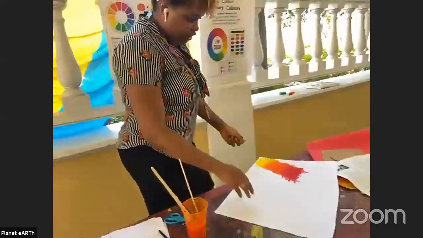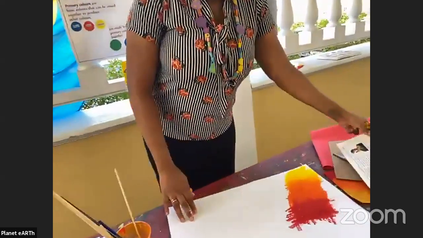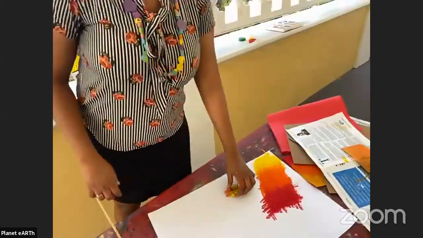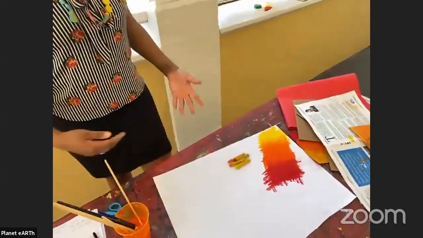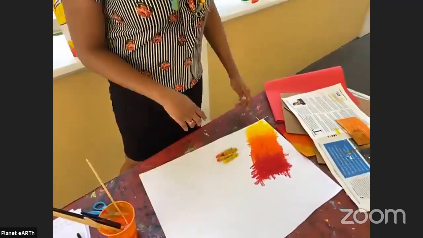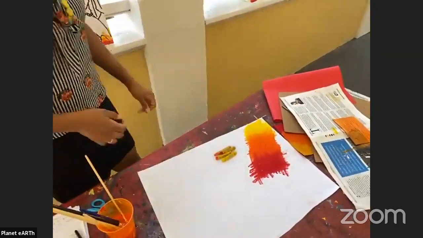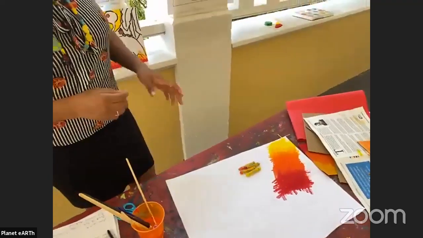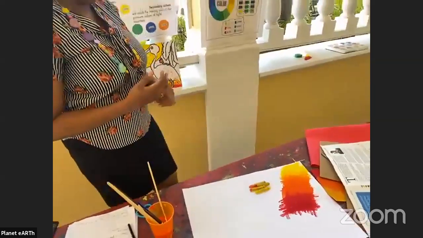Okay, this is orange. I'm just gonna draw some designs, some abstract designs for me. If you have specific designs that you wanna draw on your piece, you can, that's fine. So you have 1 more minute to paint, and then I'm gonna start with the next step.